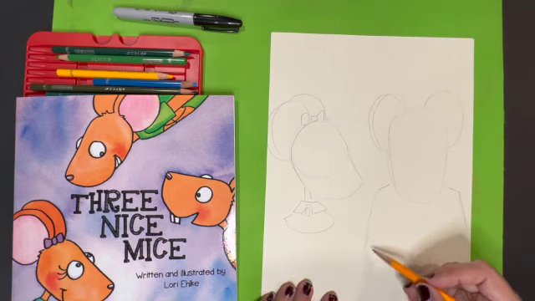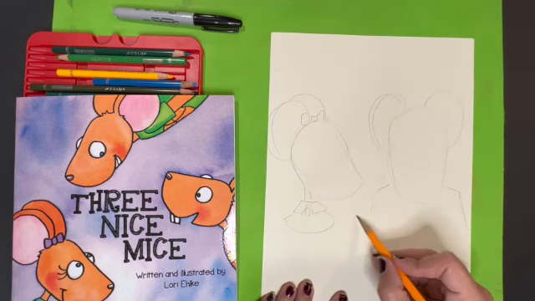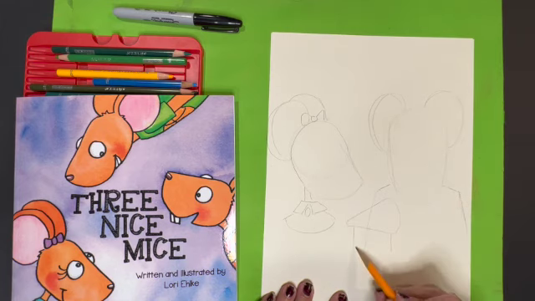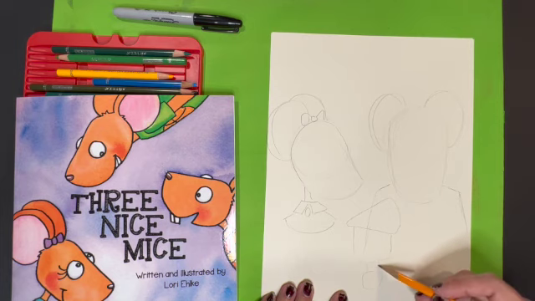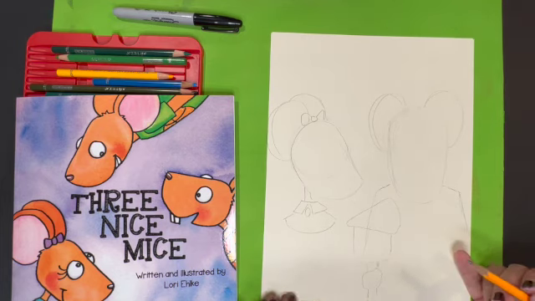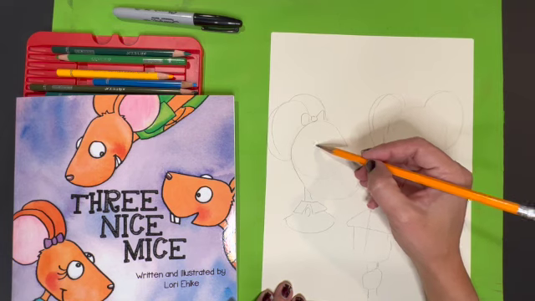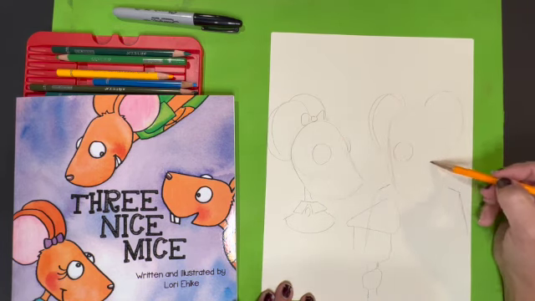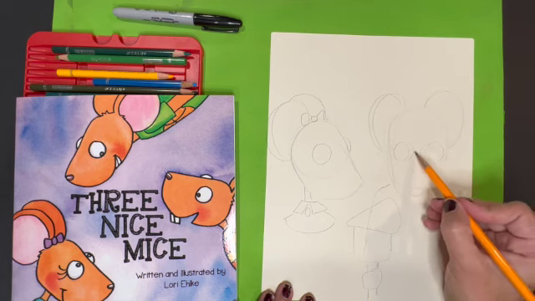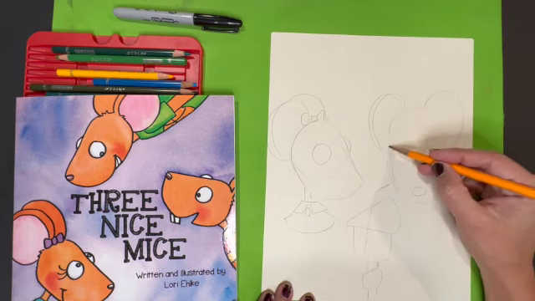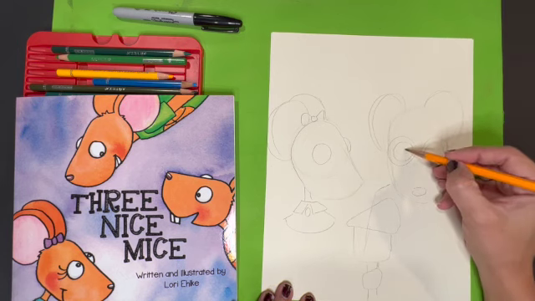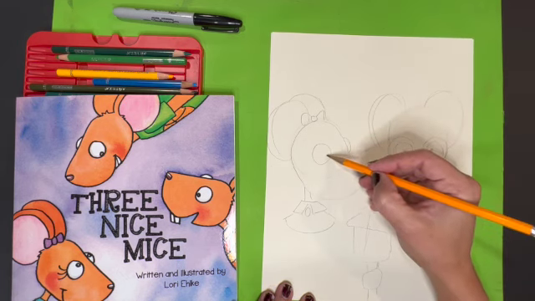Another thing to think about is what your characters will be holding. So because I have mice here, I thought it would be fun to have a fork with some cheese on the end of it, because mice, of course, love their cheese. So I am just sketching that out for my picture, and will, of course, be adding some detail once I go in with marker.